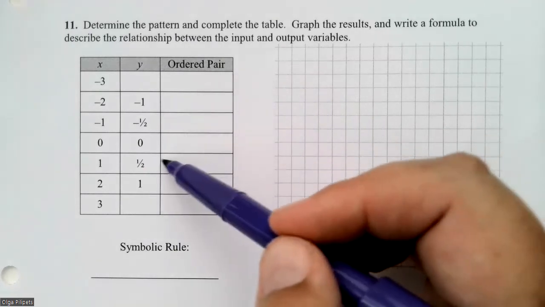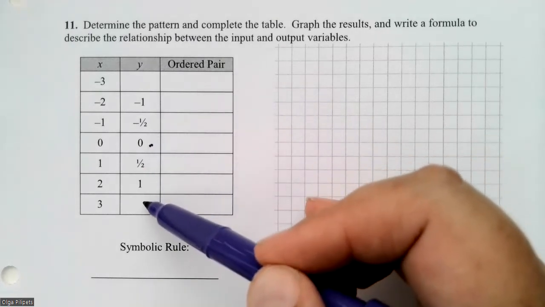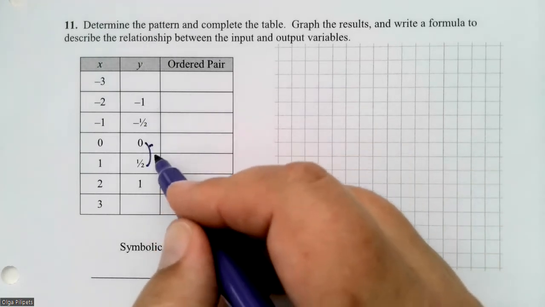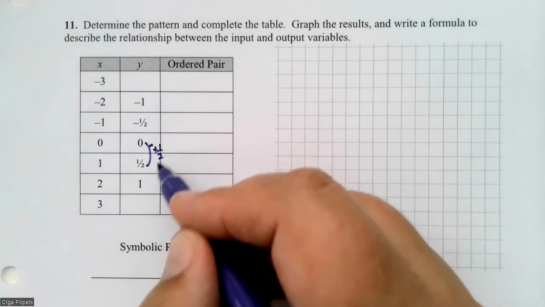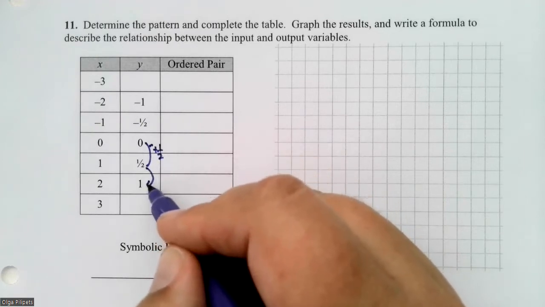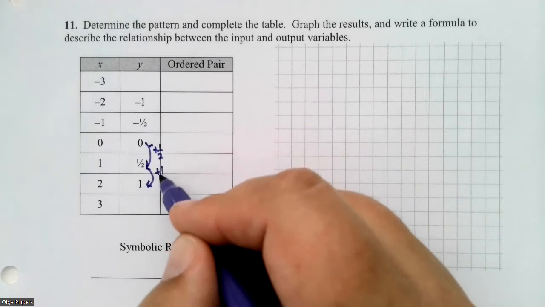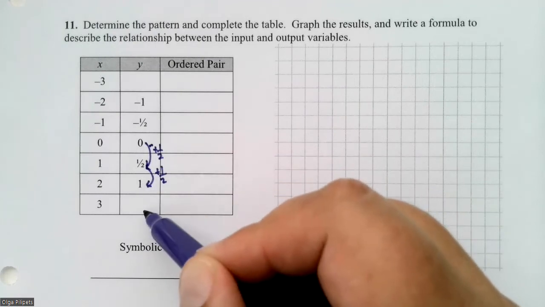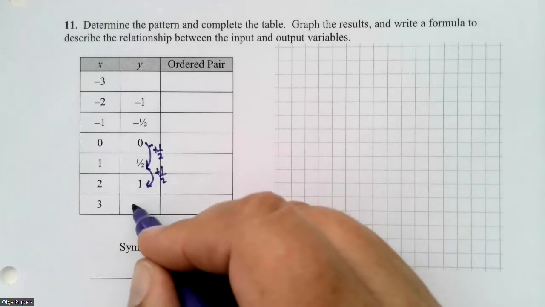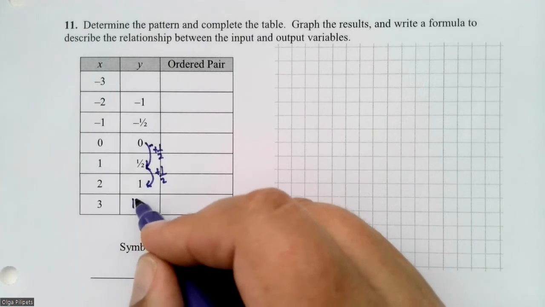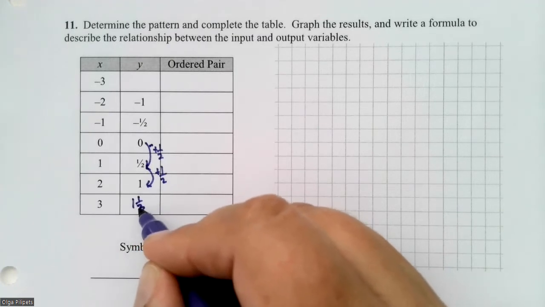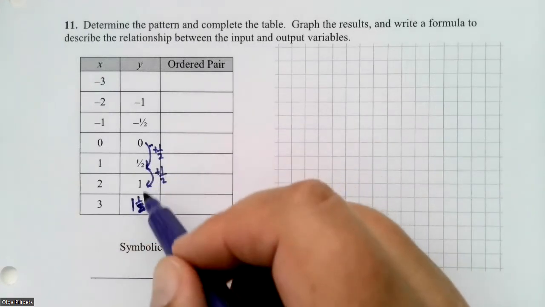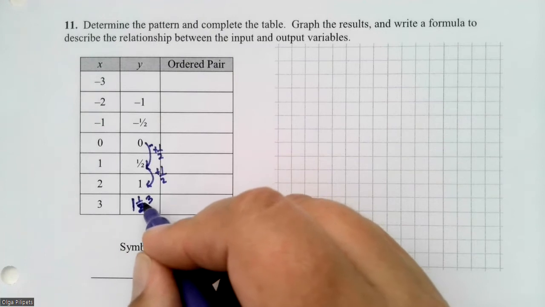And I hope that you see that they're increasing by a half. So to get from 0 to 1/2, it's plus 1/2. And then 1/2 to 1, that's again plus 1/2. So to get to the next one, that's going to be 1.5, 1 and 1/2, which, if we convert it to an improper fraction, is 3/2.